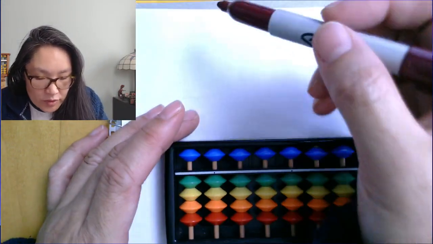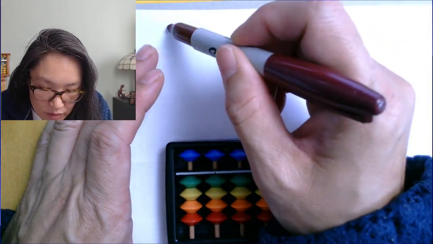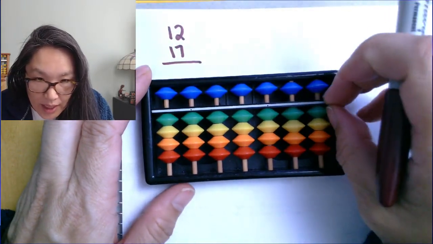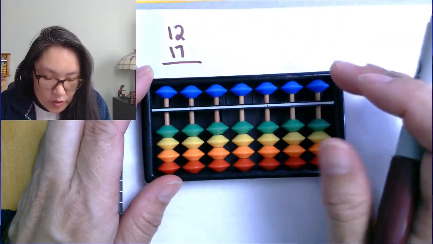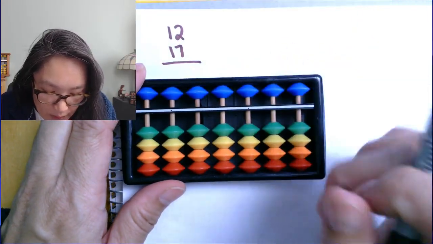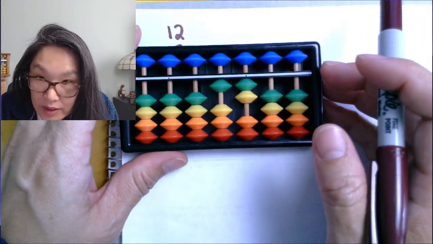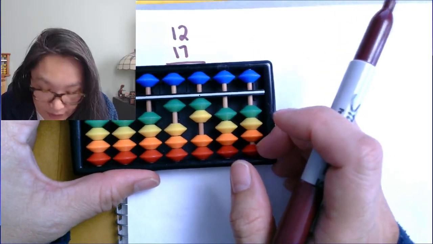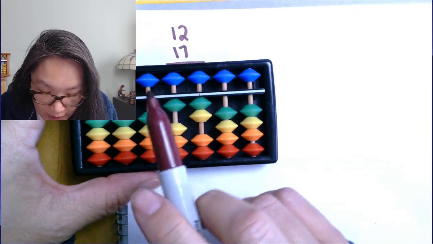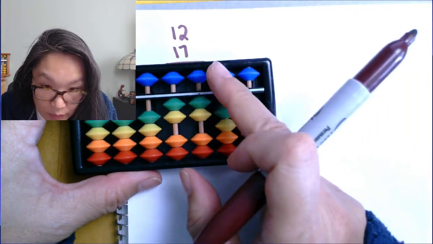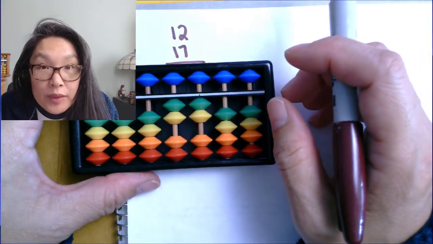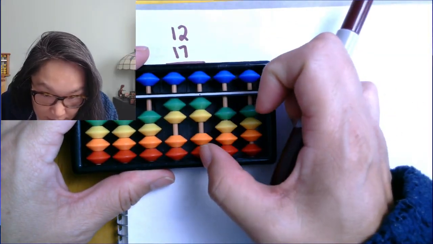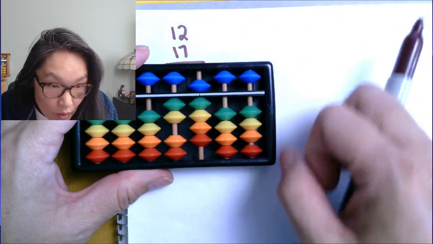So the first thing we'll do is 12 plus 7. Now this is easy. Why? Because it's just using simple. So that means we're going to do 1, 2. And then the question is to add 17. When we look at it, we go from left to right. We add 1, and then we add 7. The question now is, do I have enough beads to add 7? Yes, there is. So all I got to do is add 7. 5, 6, 7. And there we go. We have 7.